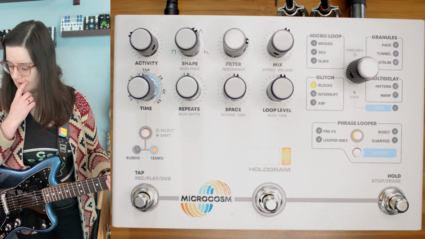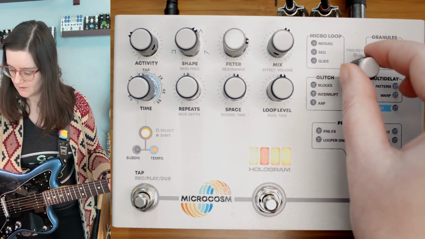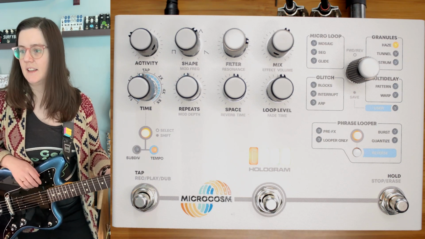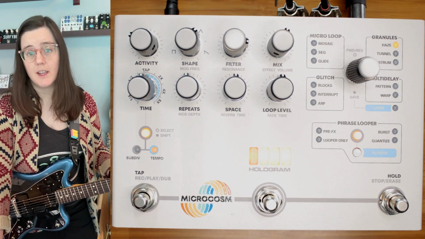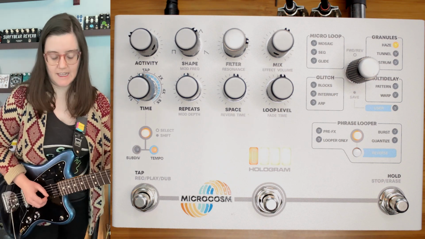What the hell? Now we're going to go to Granules. The first is a haze. Clusters of grains create a wash of sound. Activity controls grain density and spread.